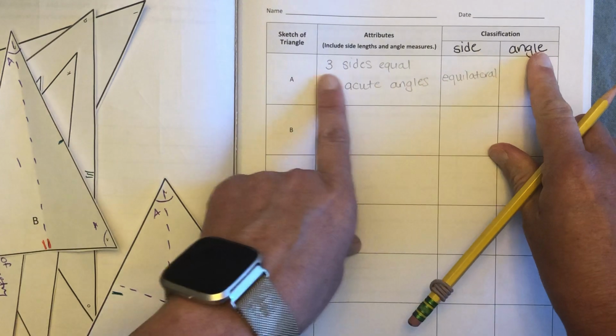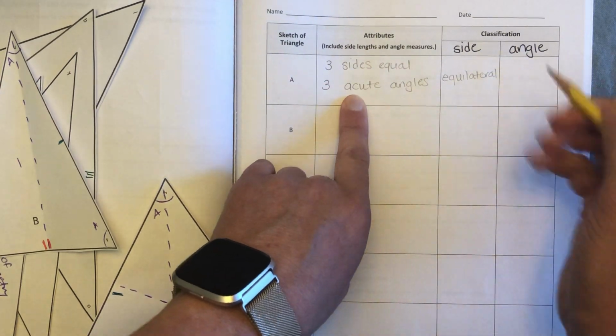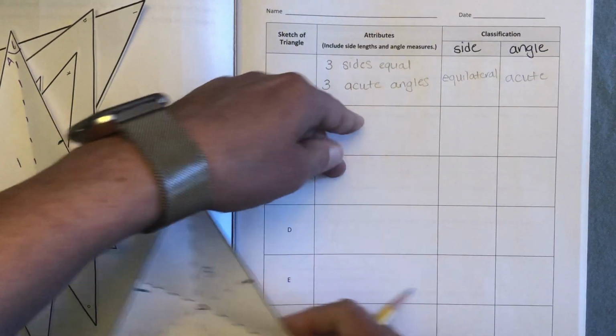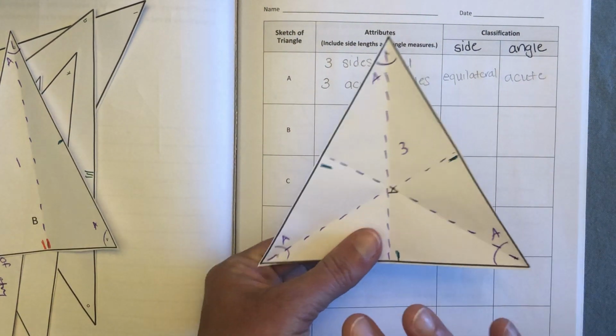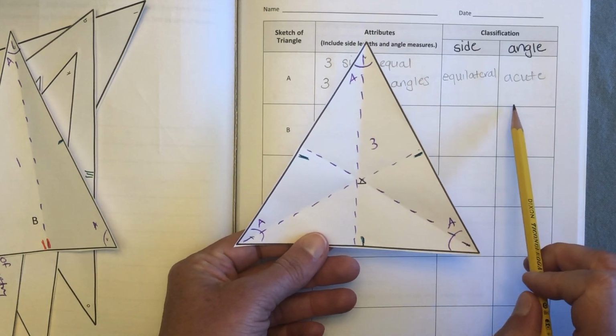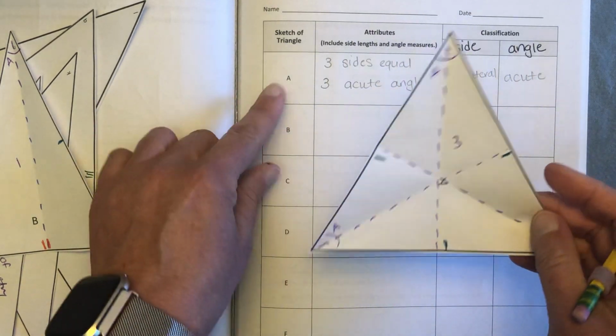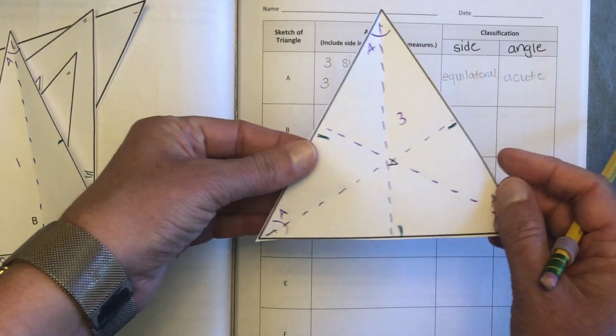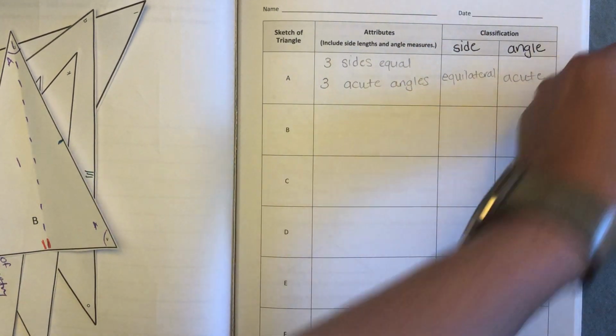And I know that a triangle that has 3 acute angles is called an acute triangle. So triangle A's official fancy name is equilateral acute triangle. Equilateral acute. First and middle name.